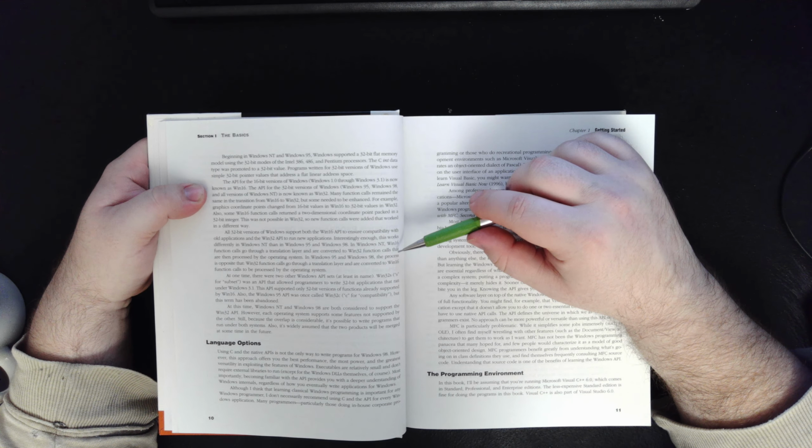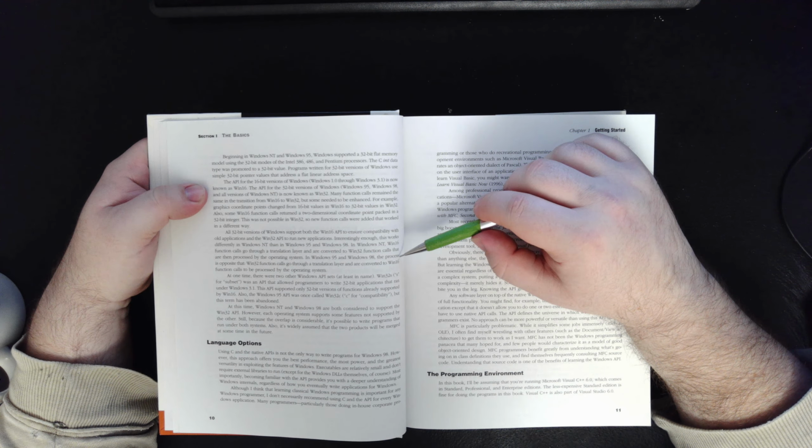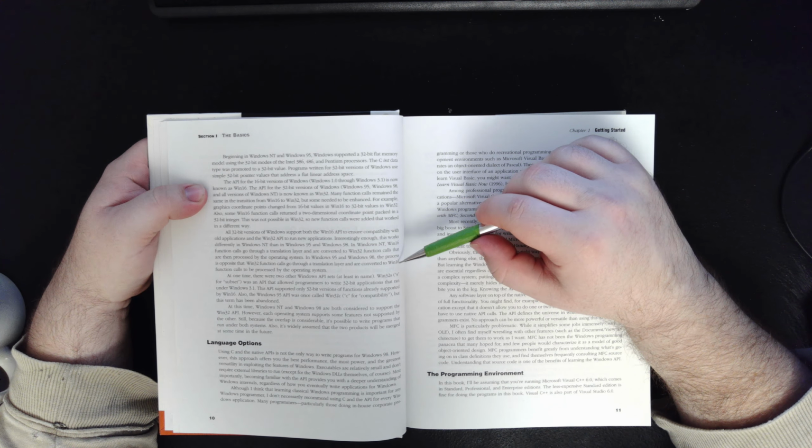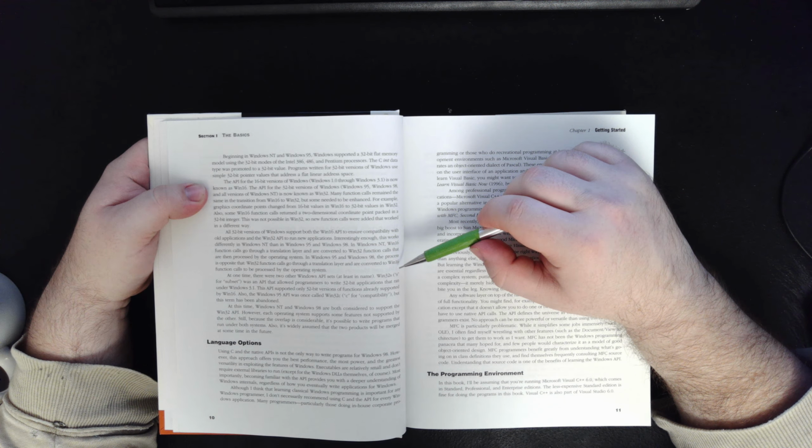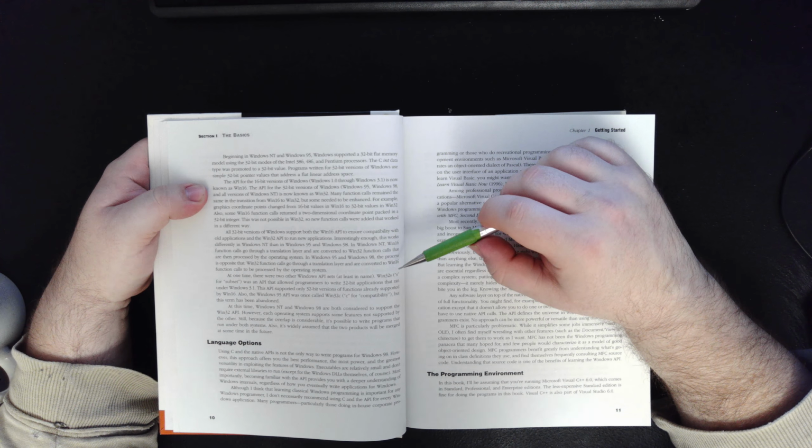In Windows 95 and Windows 98, the process is opposite to that. Win32 function calls go through a translation layer and are converted to Win16 function calls to be processed by the operating system.